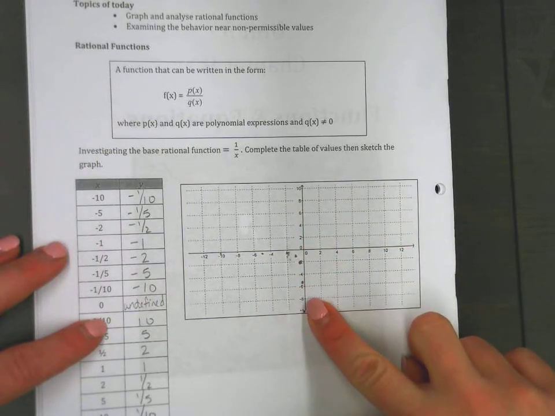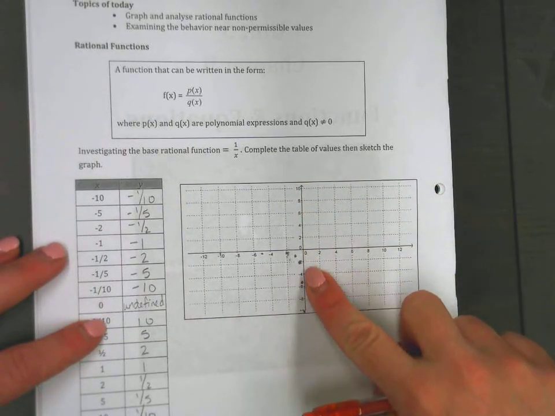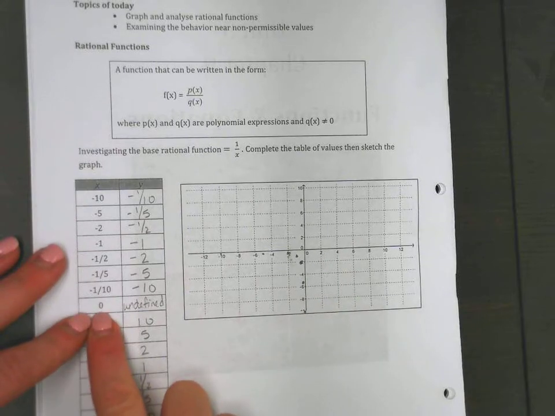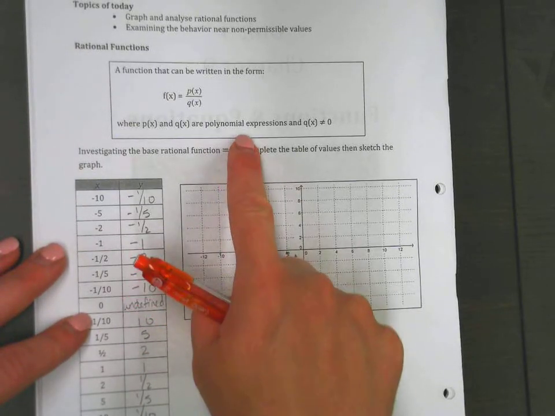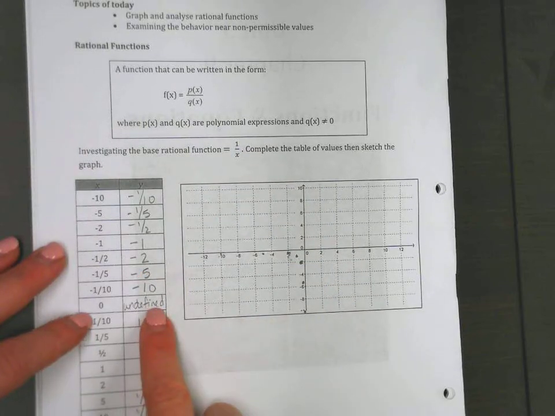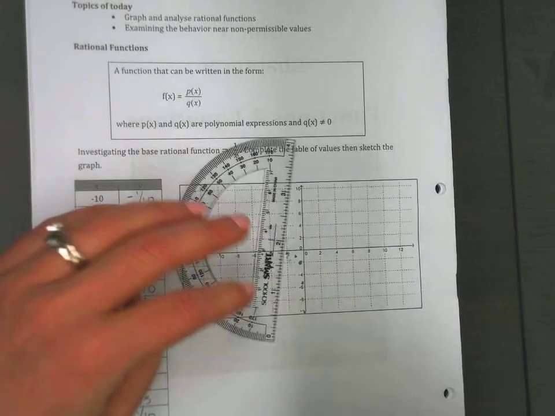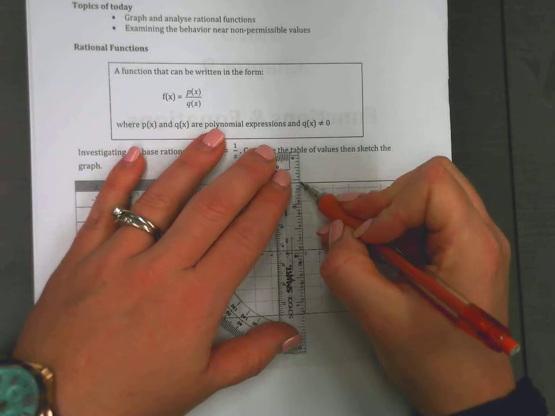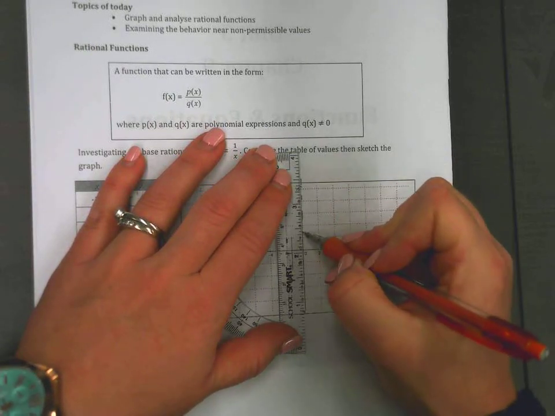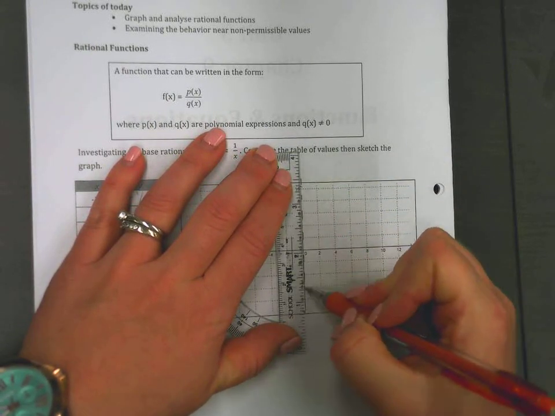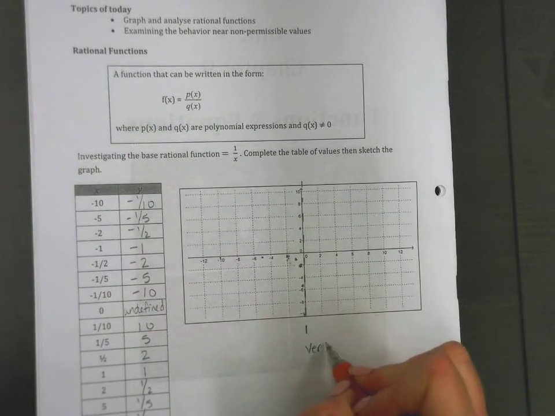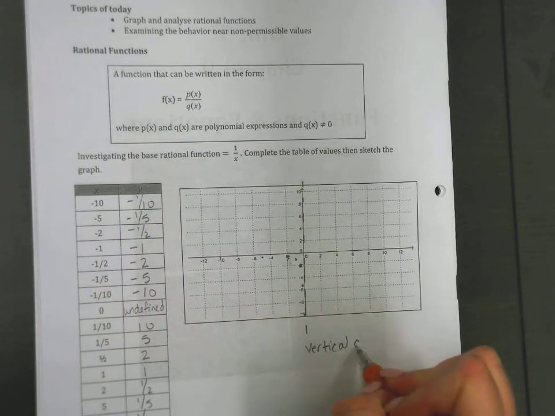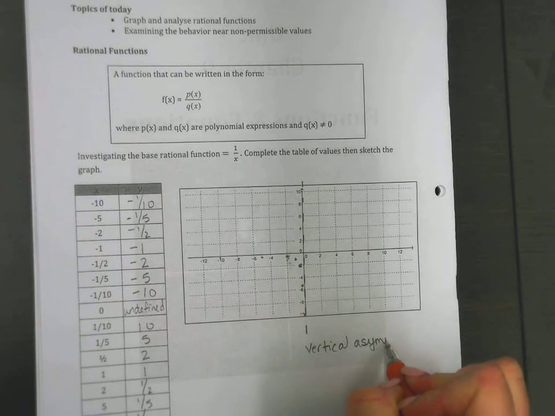So what we get at our y-axis is a vertical asymptote. In Math 20, we studied vertical asymptotes with reciprocal functions. This is just a continuation of those reciprocal functions.